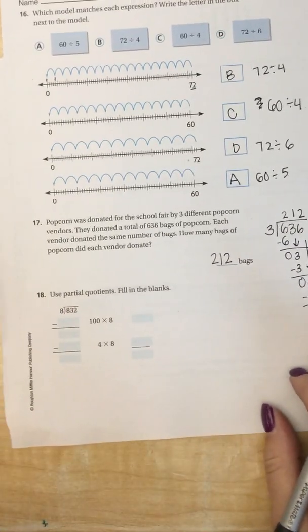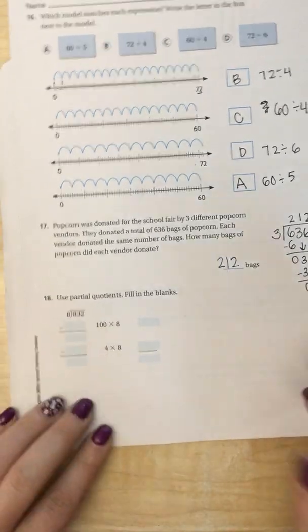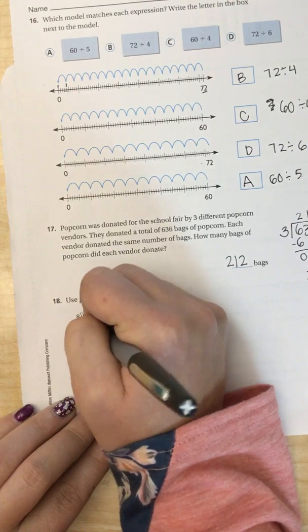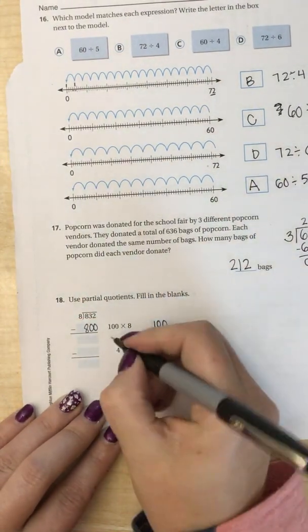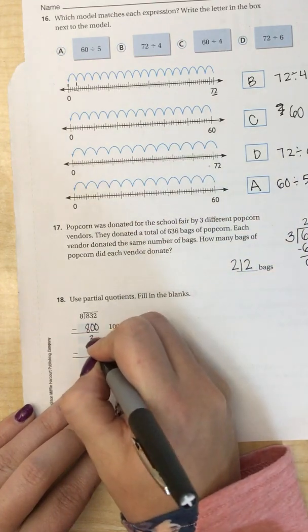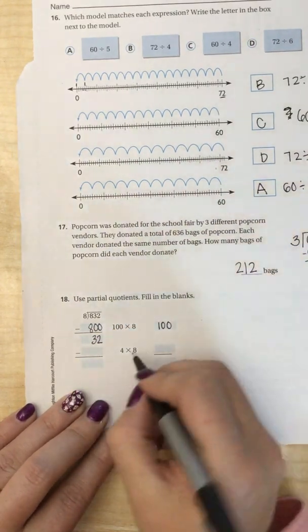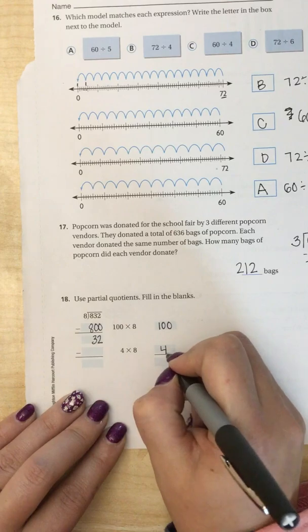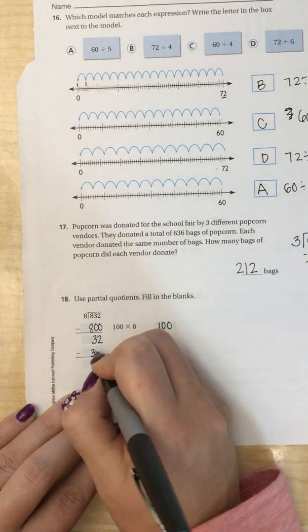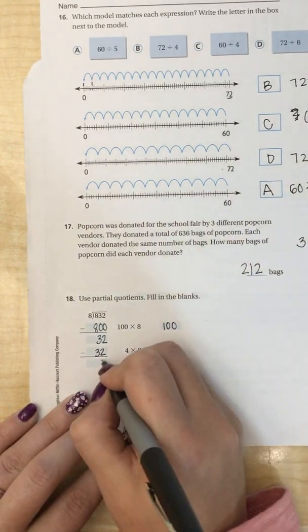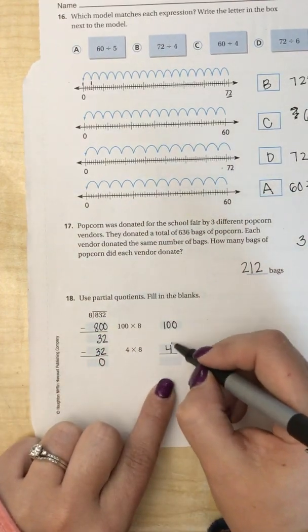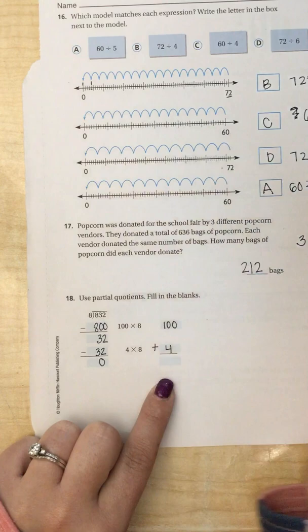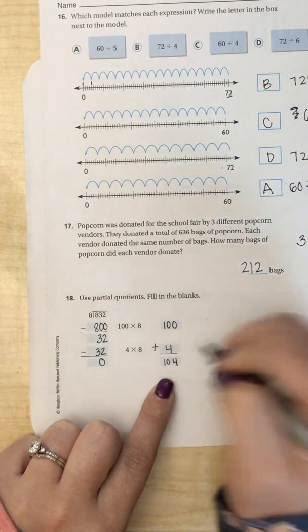Okay, for partial quotients, 100 times 8 means I'm going to subtract 800 from my dividend, and that means I have pulled out 100. When I do that, I have 32 left over, and 4 times 8 means I'm taking out 4 groups of 8, which equals 32. When I subtract that, I get 0 left over. And to find my final answer, I'm doing 100 plus 4. I add my partial quotients, and that gives me a total of 104.